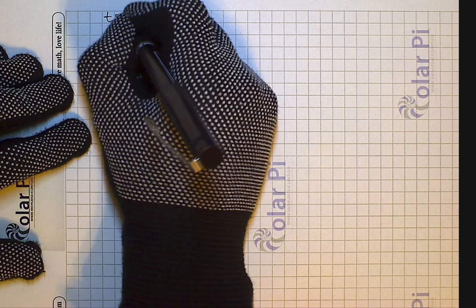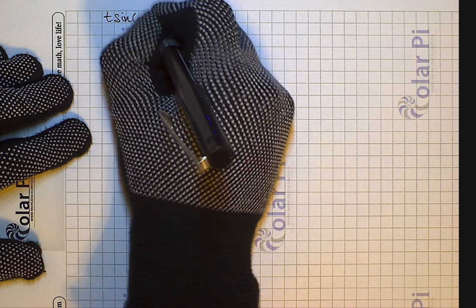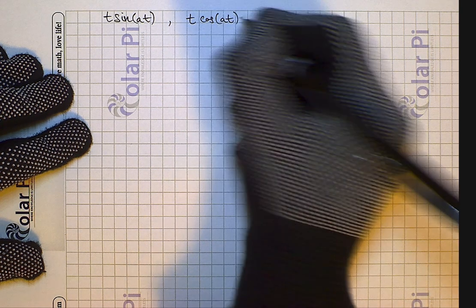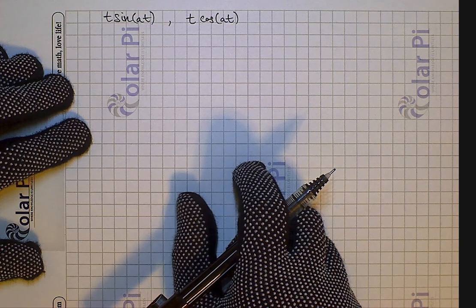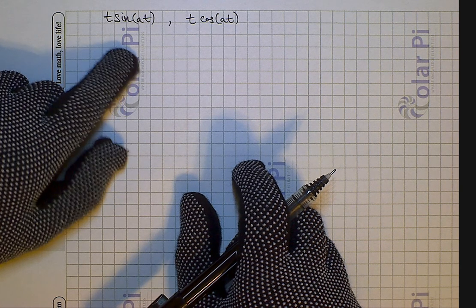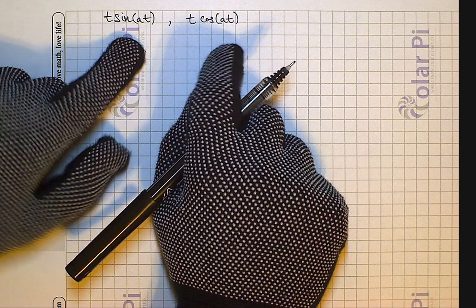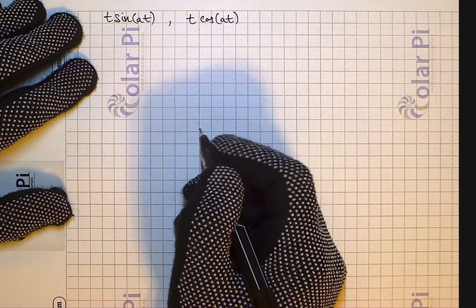I wanted to show you how to do the Laplace transform for the two functions t times sine at and t times cosine at. And I realized that I should first teach you about a property of Laplace transforms that's going to save you a lot of time when you're finding the transform of these two functions. So let's talk about that property.